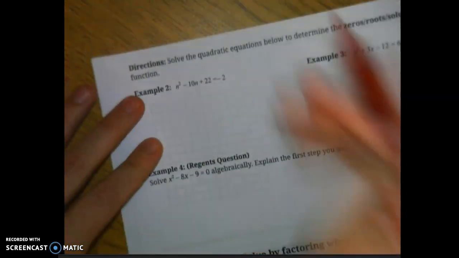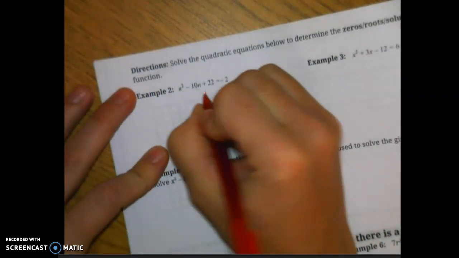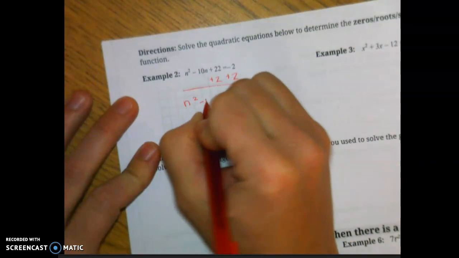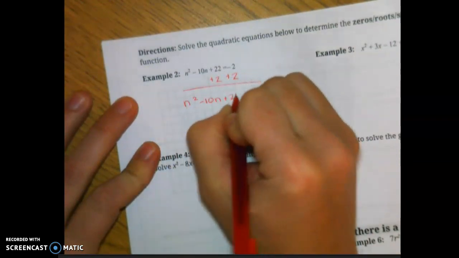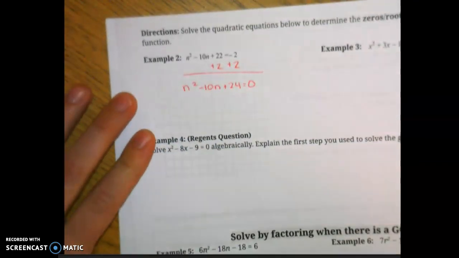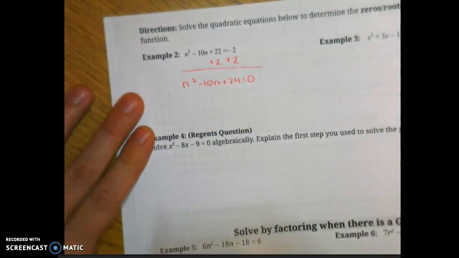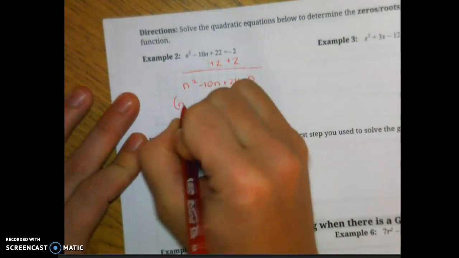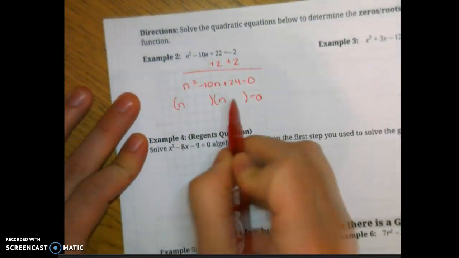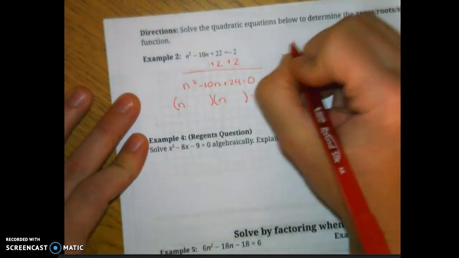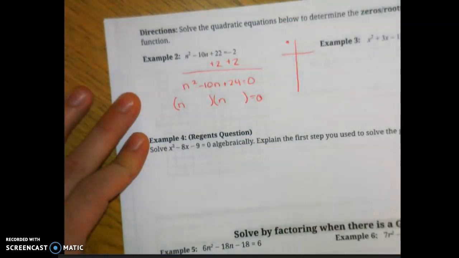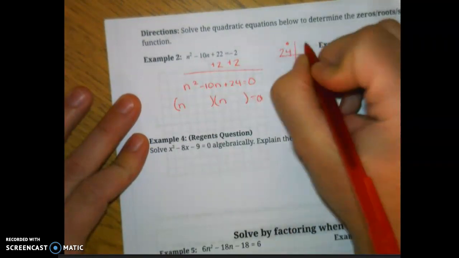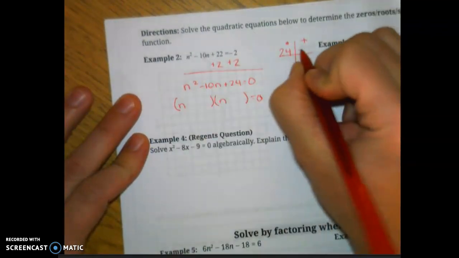Hopefully you added 2 to both sides of the equation, and you got n squared minus 10n plus 24 equals 0. Then you want to factor this left-hand side. Because the variable is n, I know this is n, and then I'm looking for two numbers that multiply to a times c, so 1 times 24, multiply to 24, and add to b, so add to negative 10.